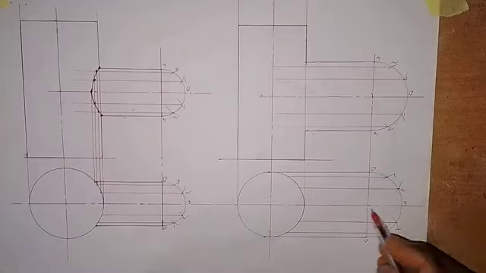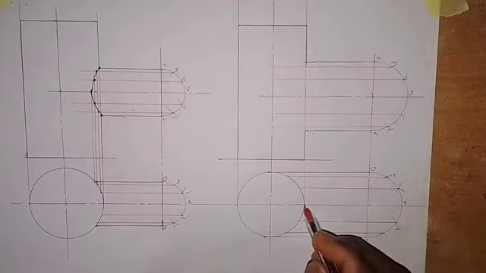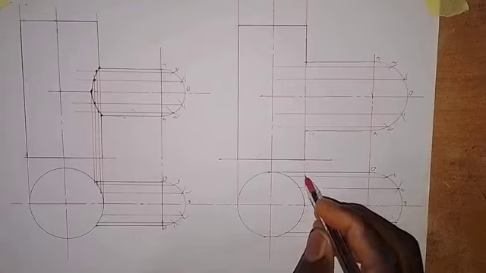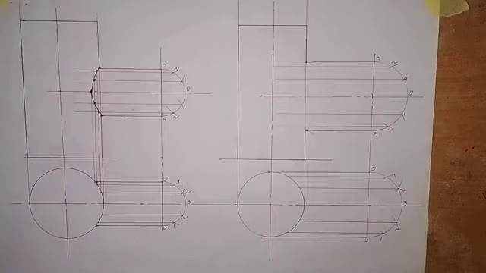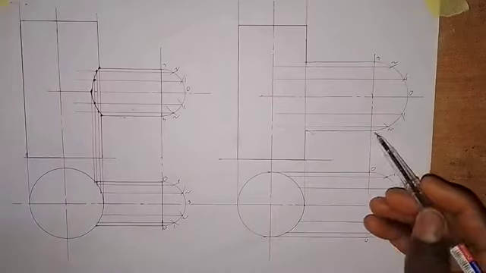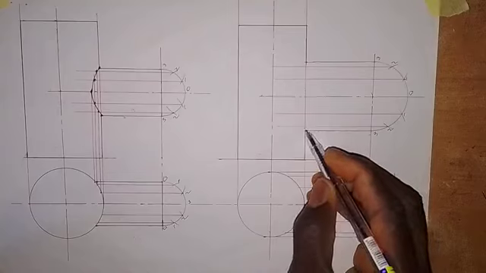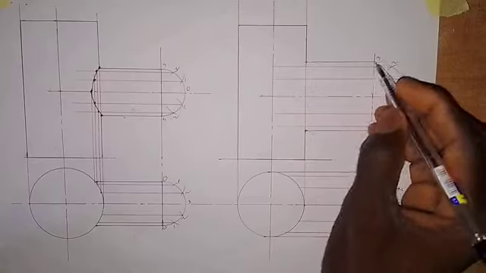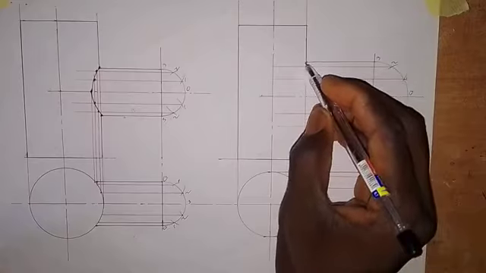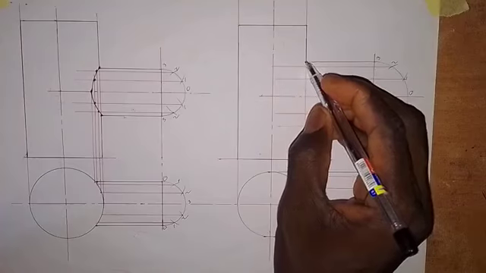This is line 3, horizontal line 3, touching the circle at this point, and we have already drawn a vertical line. So this vertical line 3 coming up here intersects horizontal line 3. This is horizontal line 3, and they intersect at this point. So let's take note of this point. And then if you go up here, we also have 3 with this vertical line, and they intersect at this point. So let's take note of this.